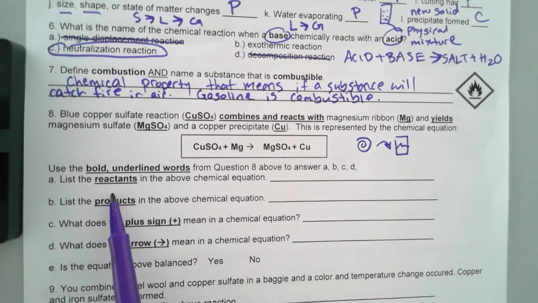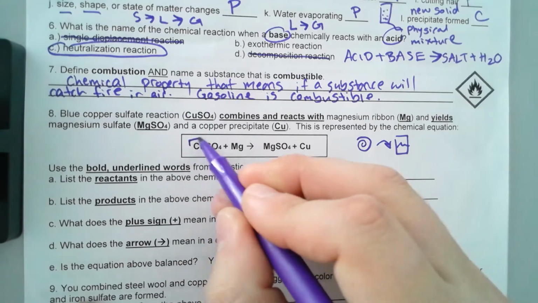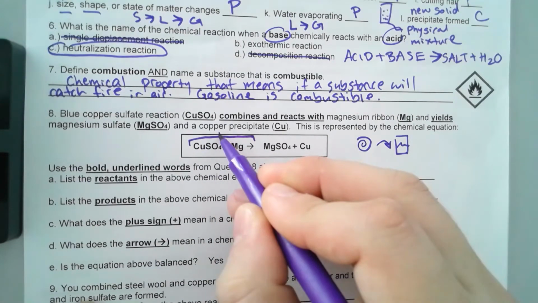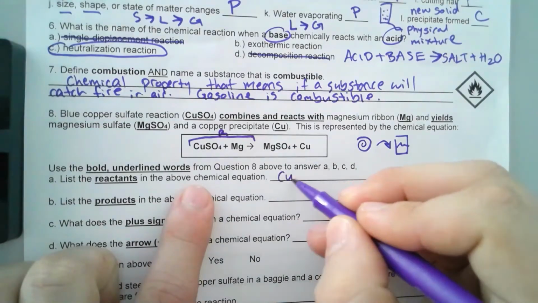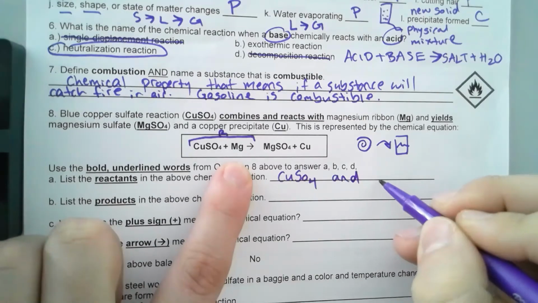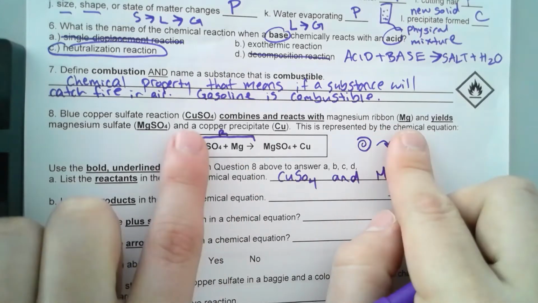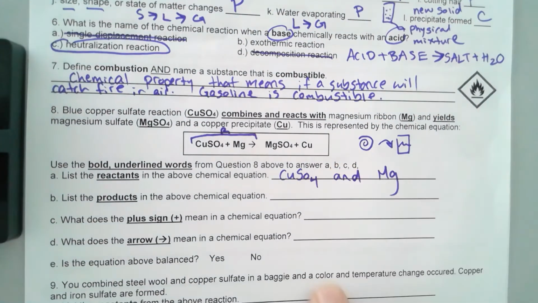List the reactants in the chemical equation. I know my reactants are going to be everything over here. These are my reactants. So my reactants are CuSO4 and Mg. Okay, and those are the underlined words from question 8. We're just taking whatever is underlined and putting it over here.